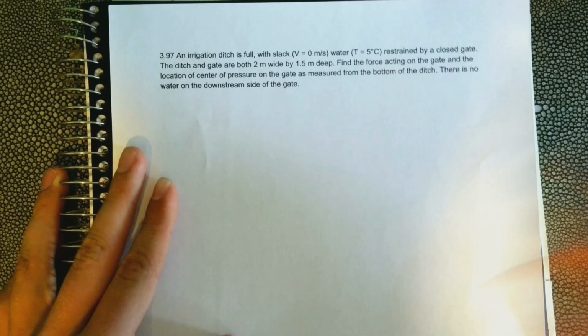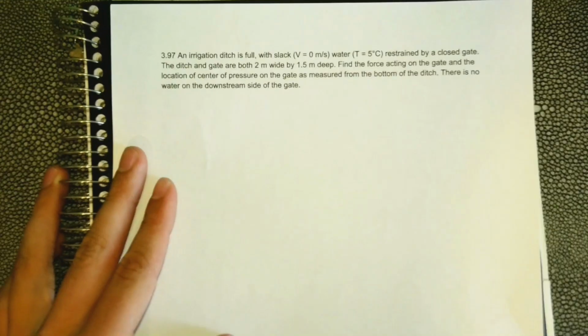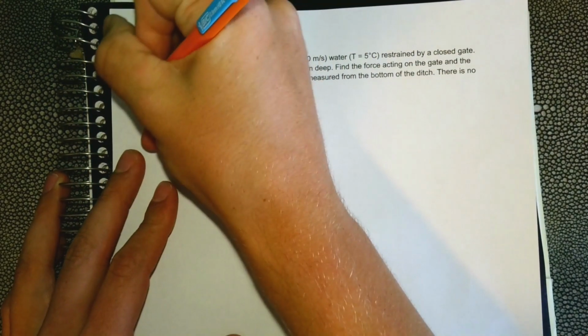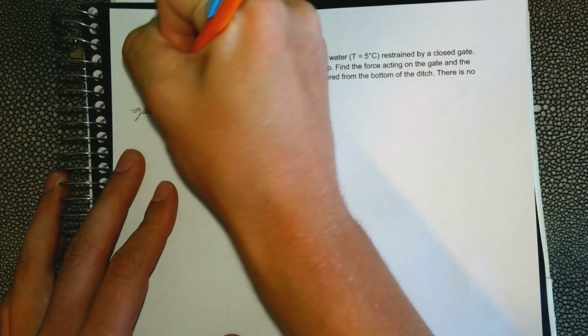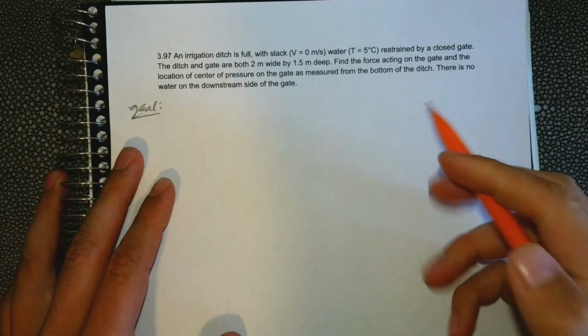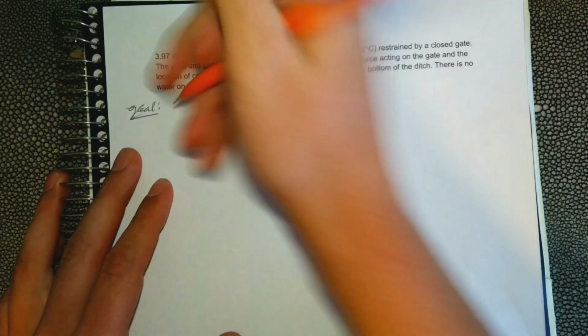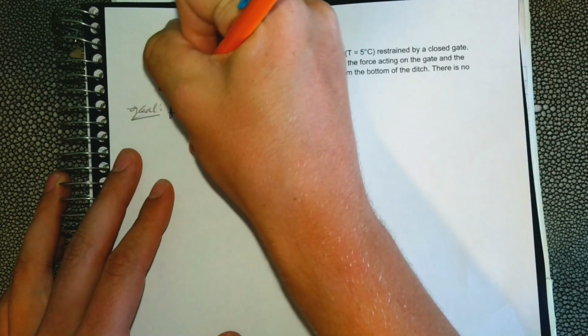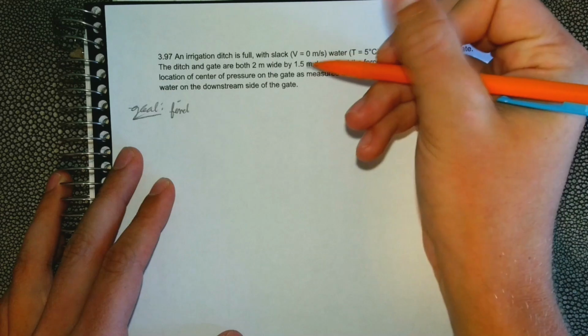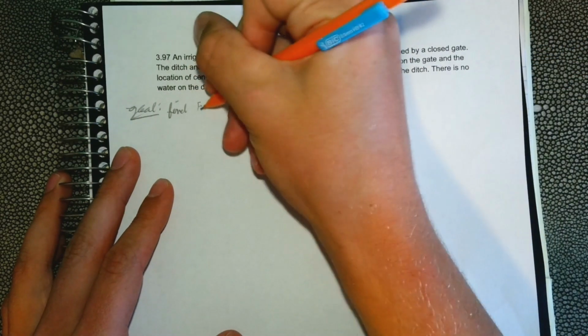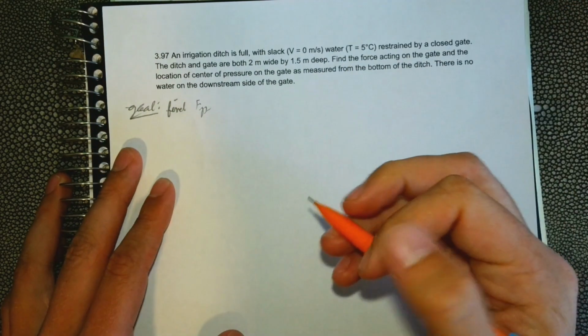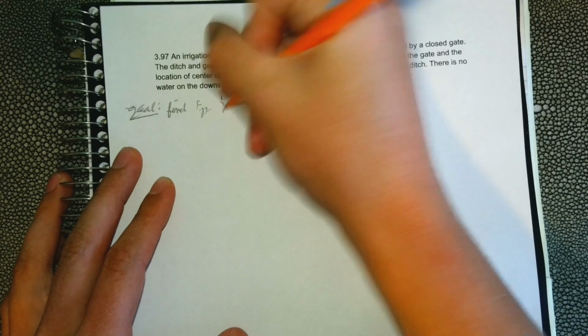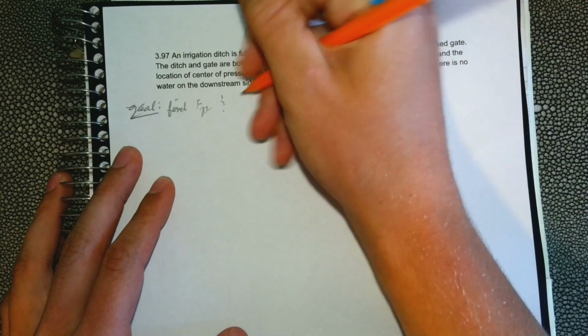So let's figure out our goal here. Our goal is to find the force acting on the gate due to pressure, so find the pressure force and find the location of the center of pressure.